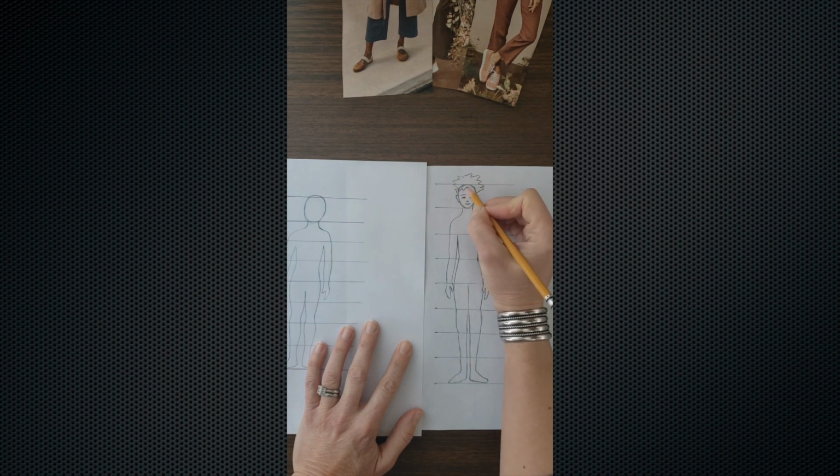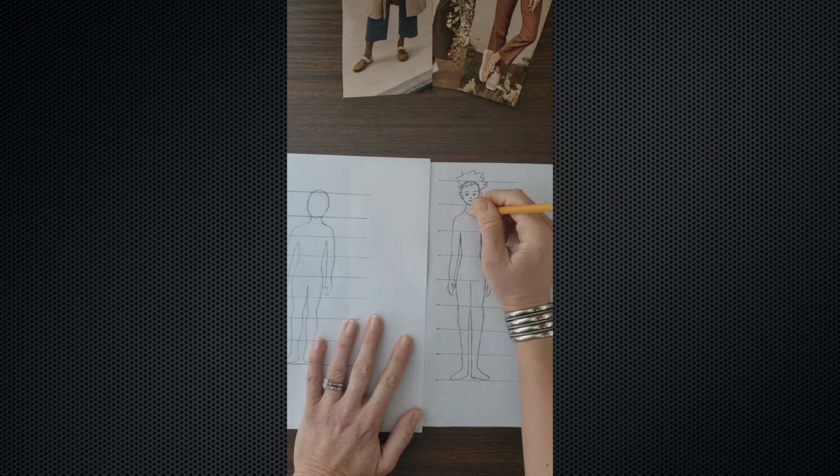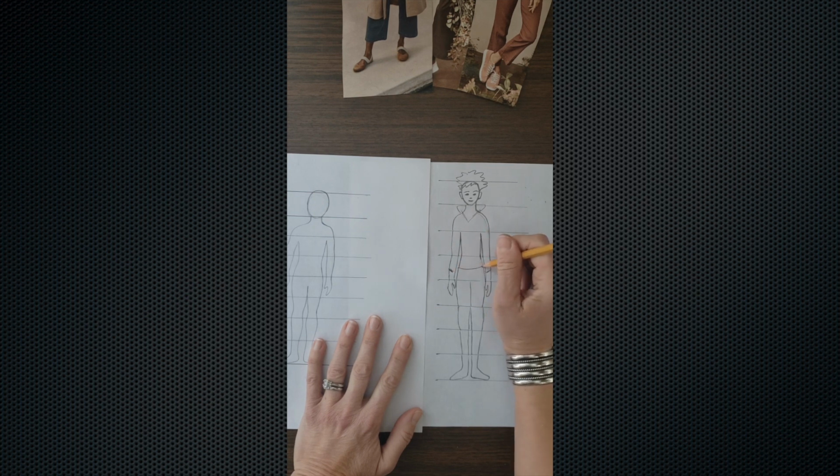How's that? All right, and close. Give them a nice little outfit of some kind. Maybe like a Gator gear sweatshirt would be cool.